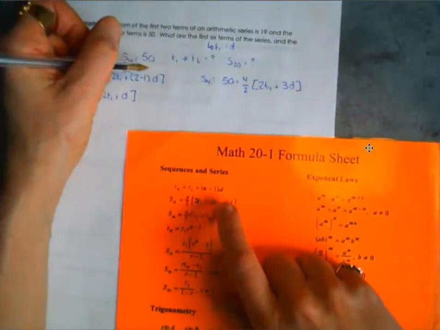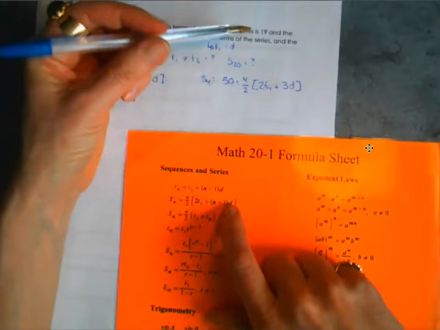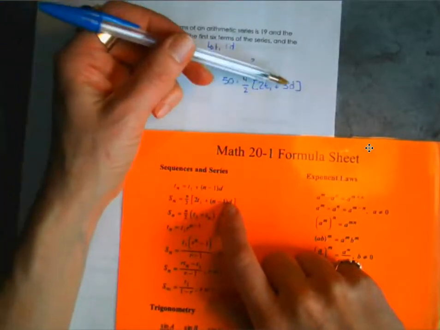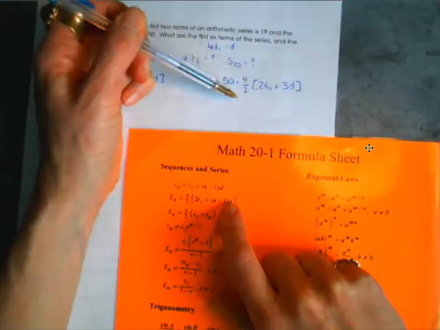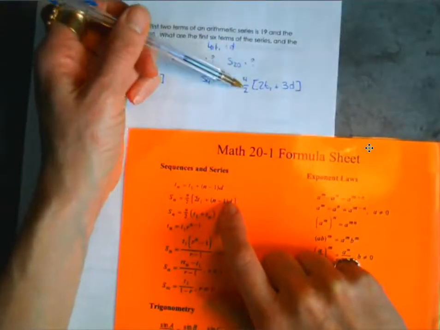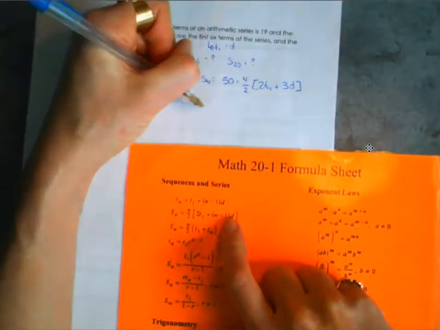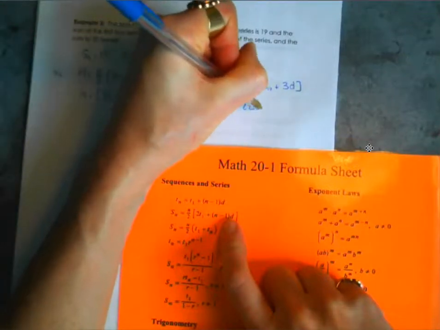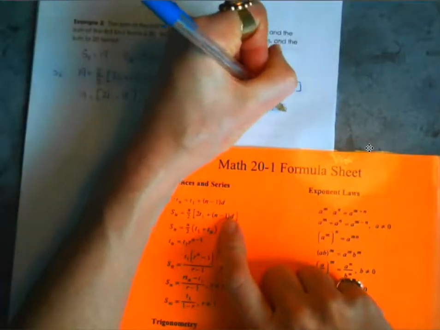Okay, so now the only other thing we need to think about is that we want to keep this side as simple as possible. Right now 4 divided by 2 is actually 2, so we're going to have 50 equals 2 times 2T1 plus 3D.